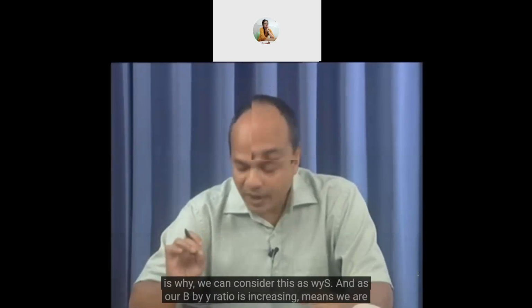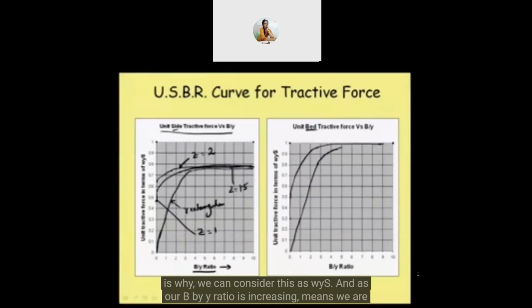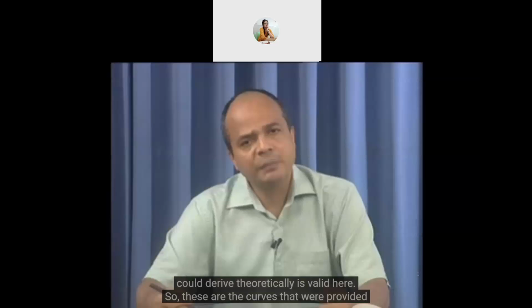WYS. And as our B by Y ratio is increasing, we are talking about a wide rectangular channel, where B is larger as compared to Y. That's why the B by Y ratio is quite large. And as it is increasing, we are finding that this fraction or product factor is becoming almost equal to 1. And what we could derive theoretically is valid here. So these are the curves that were provided by USBR.